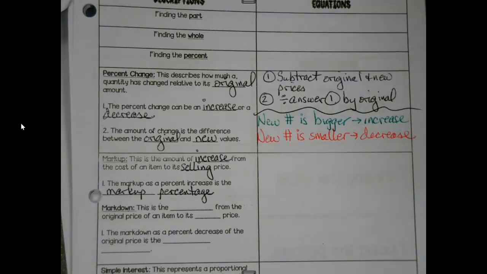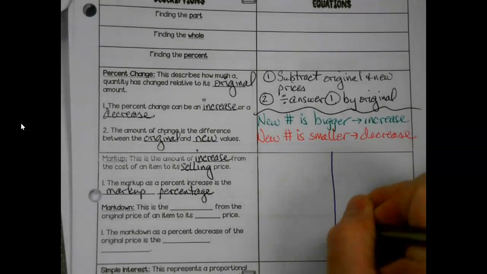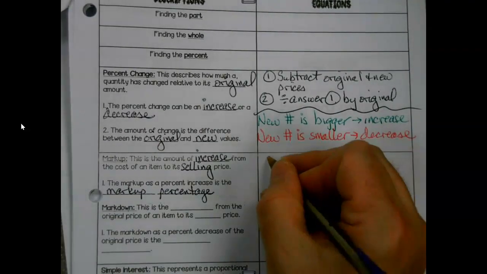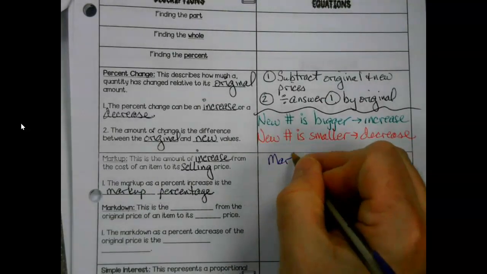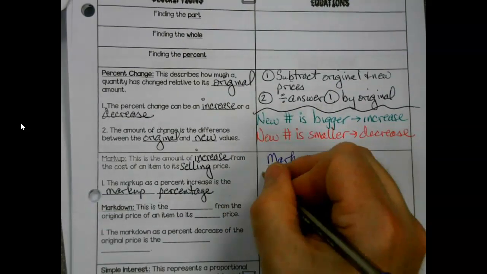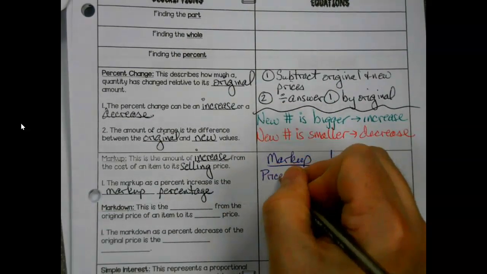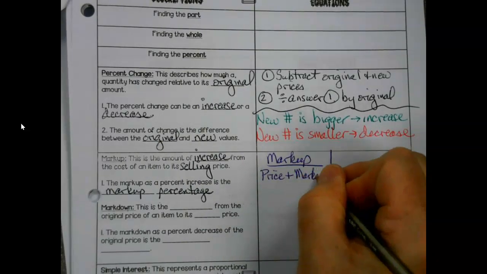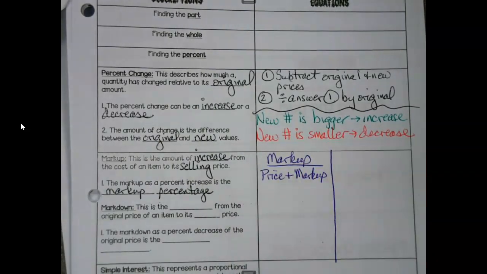So here's how this works. Split this little box down the middle here. We're going to do markup on half, mark down on the other, so we can tell the difference here. So when I'm going to mark something up in price, it's the price plus the markup.